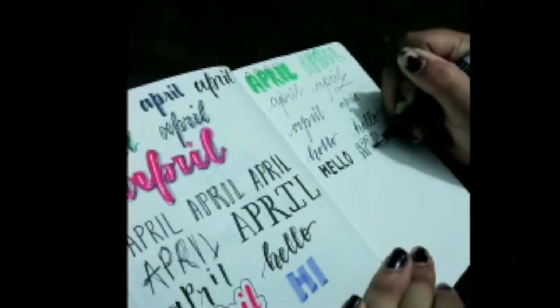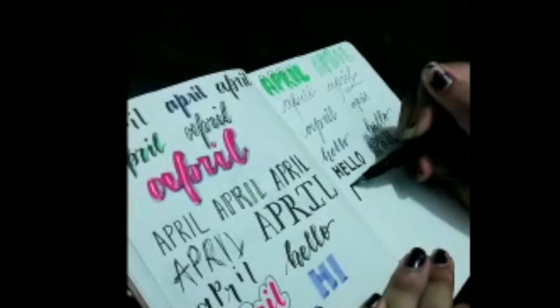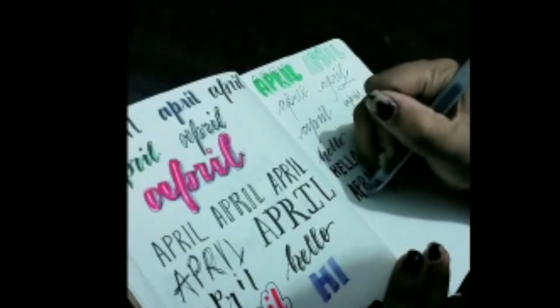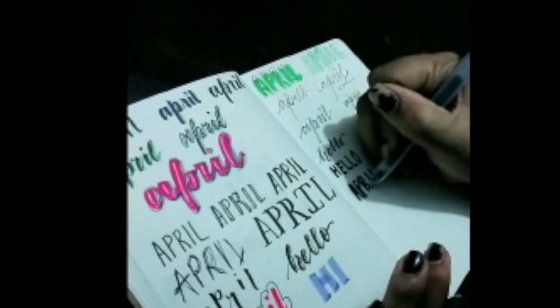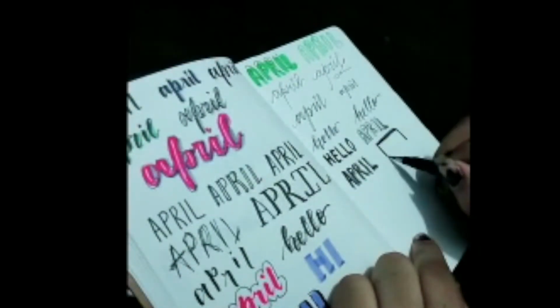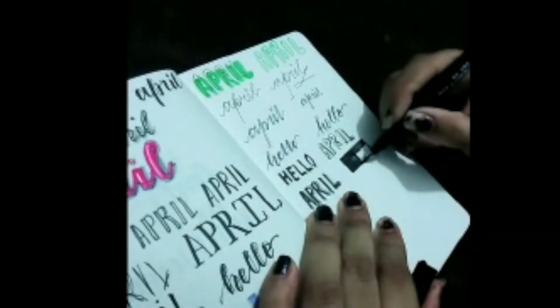And then over here I just wrote block letters and then added a 3D effect to it, as you can see. And this is more elaborate. I added more lines, and it really gave out that pop of 3D that I really like. This is one of my favorite things to do.